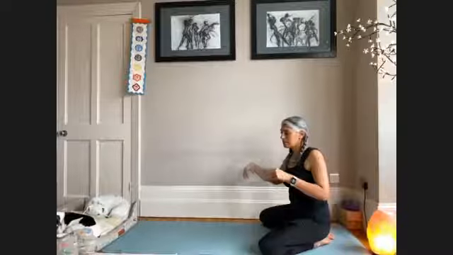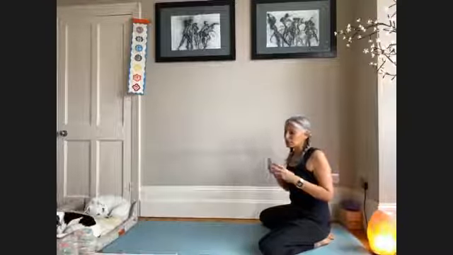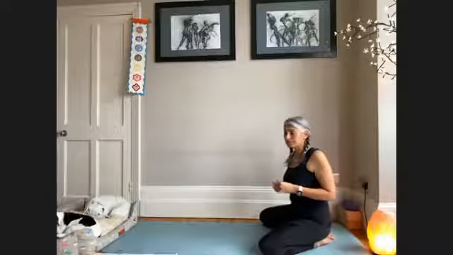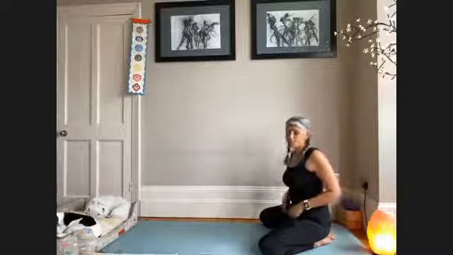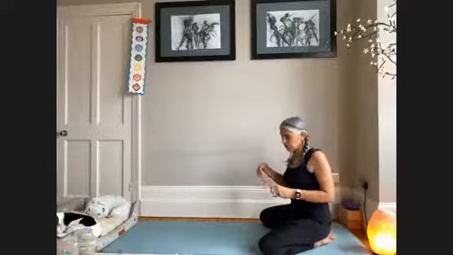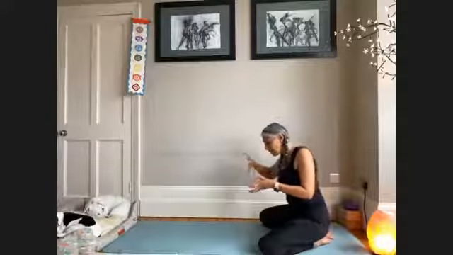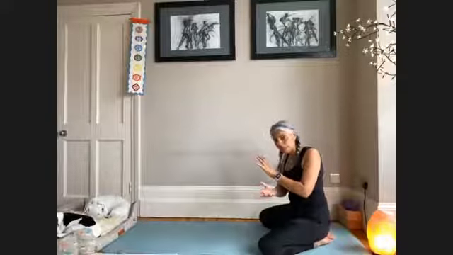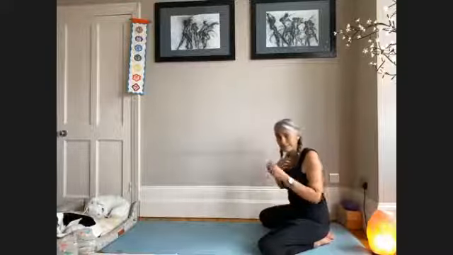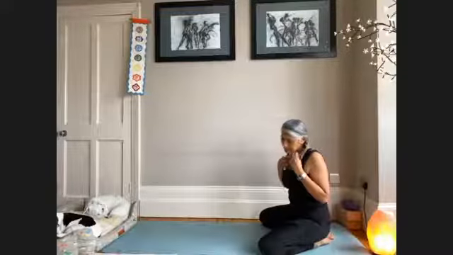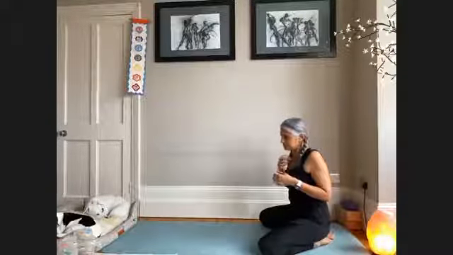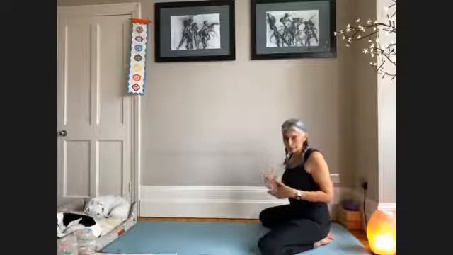This is known as Parivrita Balasana or Suchirandasana. So it's either known as child pose with a twist, or threading the needle pose. One more breath here.